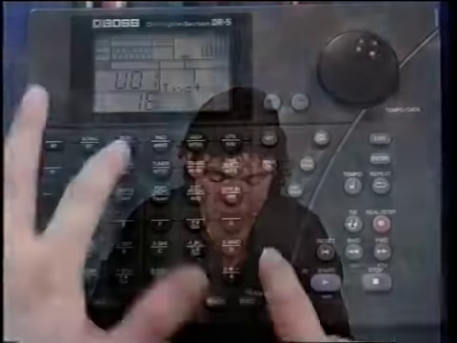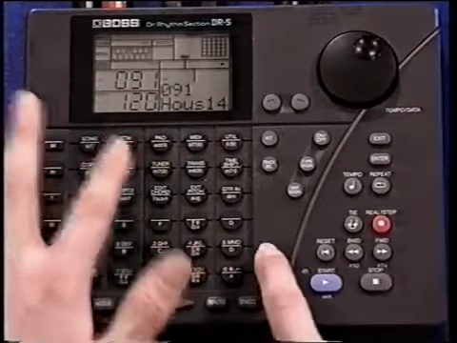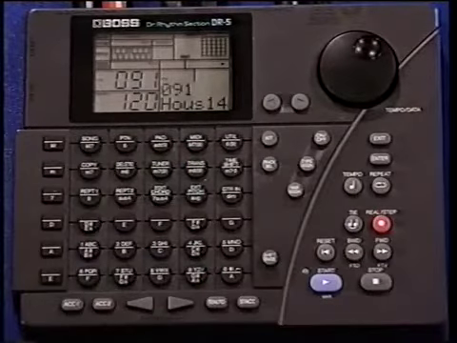I don't have to actually write that into memory. That's now stored. Any changes you make are automatically put into memory. Okay, so we can come out of kit mode. Let's go back into pattern mode, shift pattern, and we're ready to record our pattern.